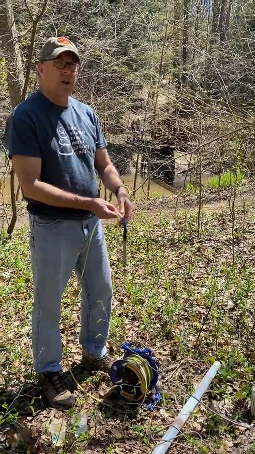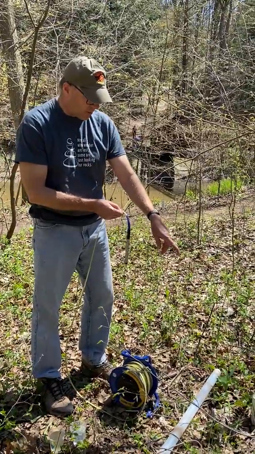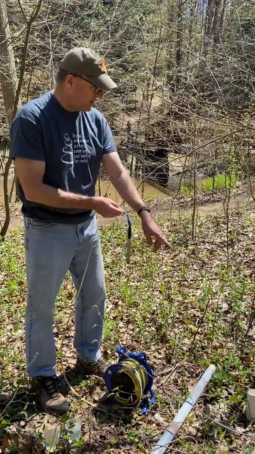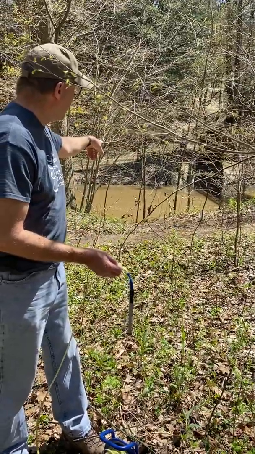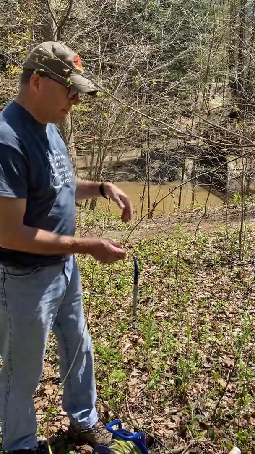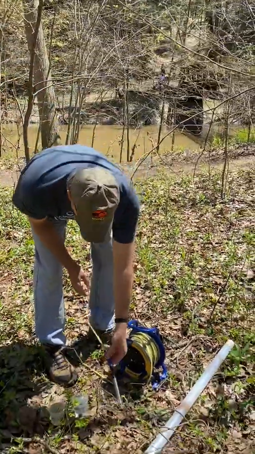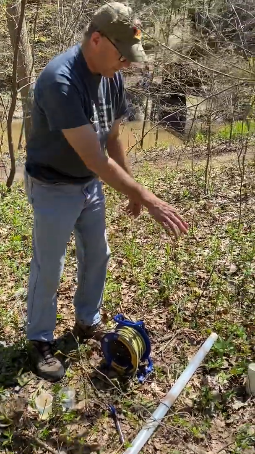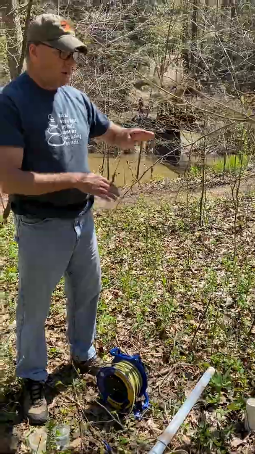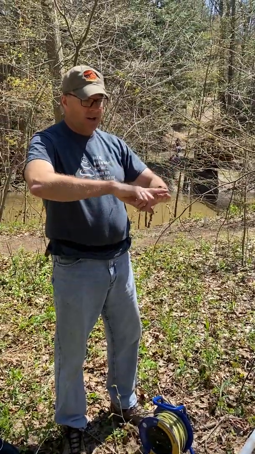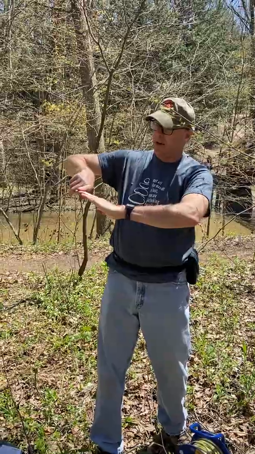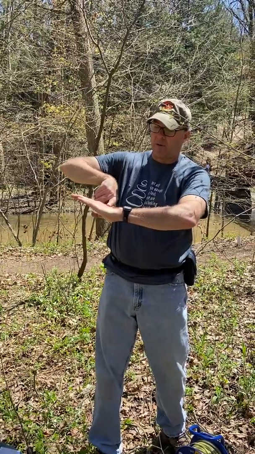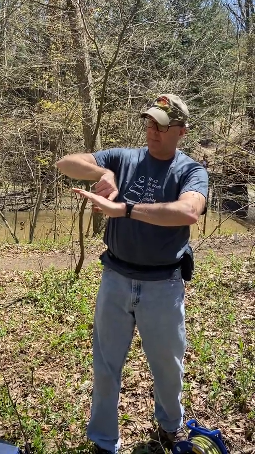And what we really want to know is the water elevation of the water table and the water level elevation of the stream. So we did a rough estimate of that, and what we found was that the water elevation of the well here was higher than the water level of the stream.